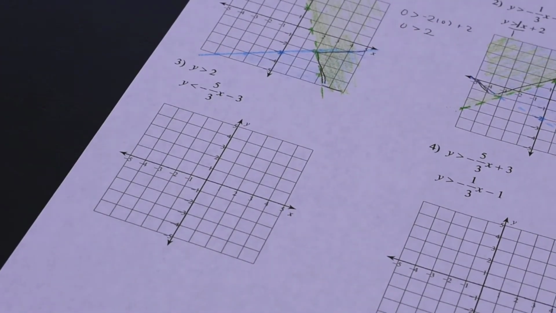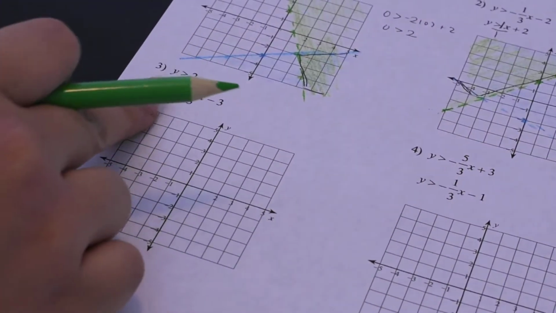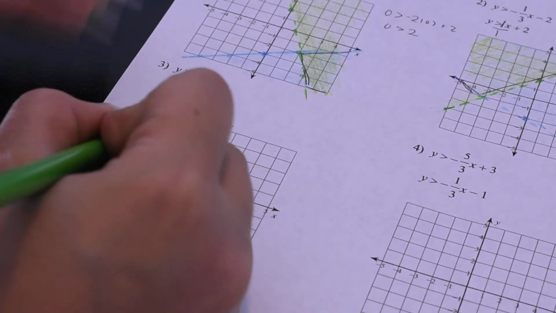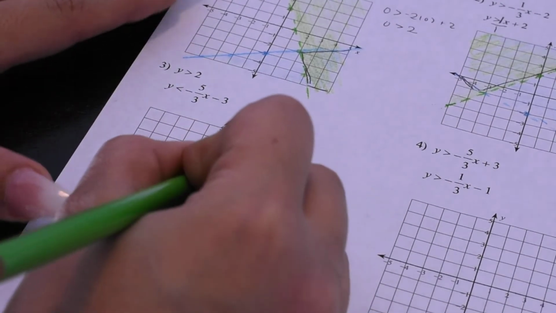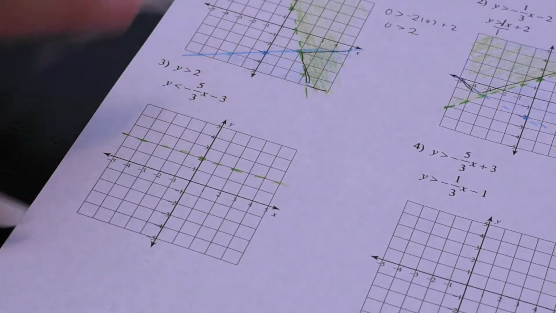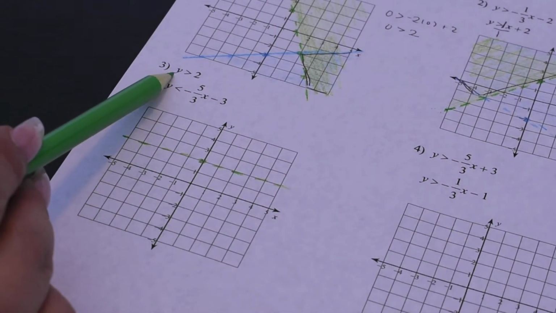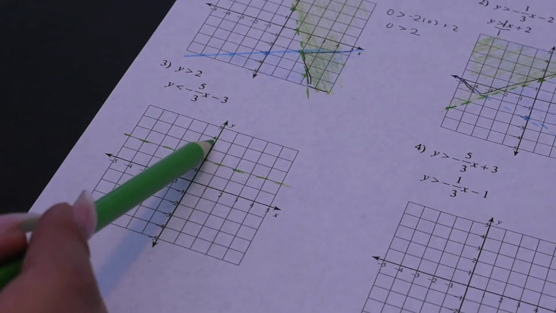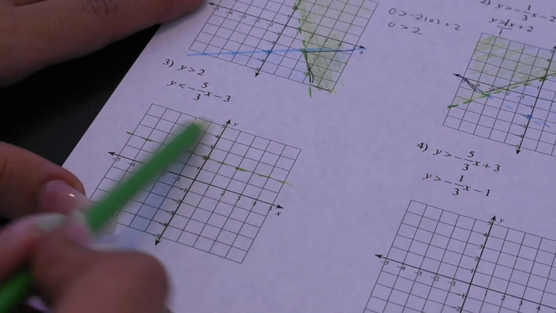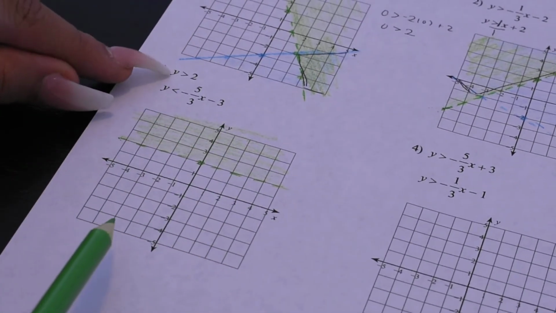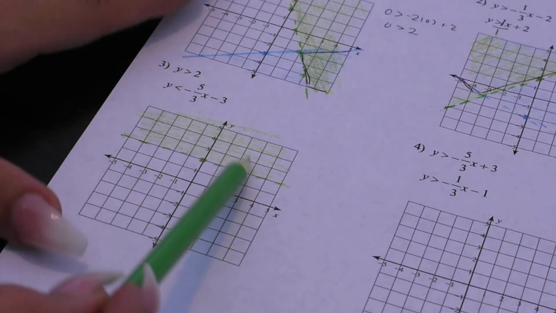So looking at this, y is greater than 2. I know any equation like that, I gotta go like this. I know it's a dashed line. Anything where it's y equal to a number is gonna be a horizontal line. I gotta figure out where I shade. So y has to be greater than 2, so all these numbers up here are greater than 2. I know I'm gonna shade up here. If you plugged in 0 for y, 0 is not greater than 2, so I wouldn't shade this area.